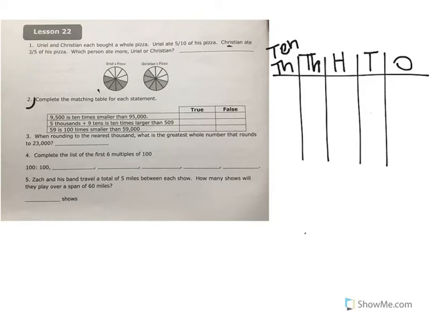Alright, number 2, complete the matching table for each statement. So we're looking at if this is true or false for each one. Let's start with the first one. 9,500 is 10 times smaller than 95,000. So if you look over here, I've made a place value chart to help with this one. So I'm going to go ahead and write my numbers in there. 9,500, okay, and then 95,000.